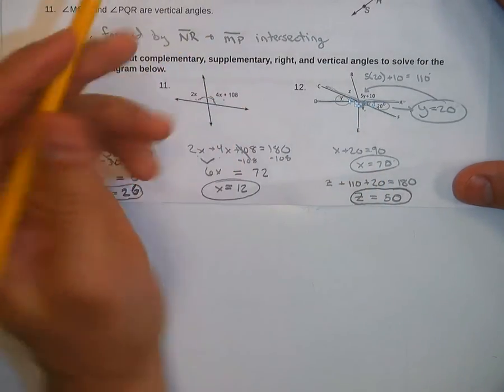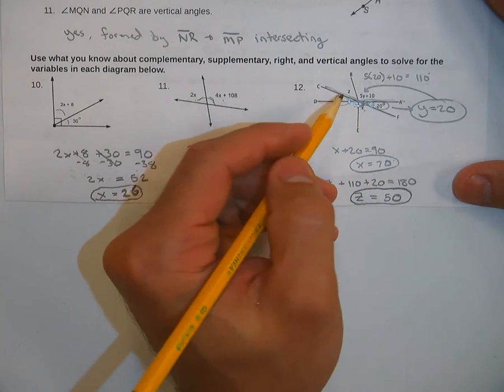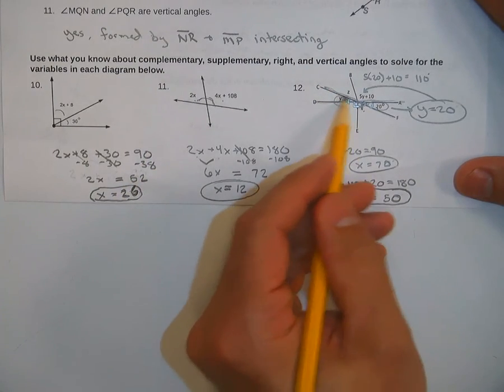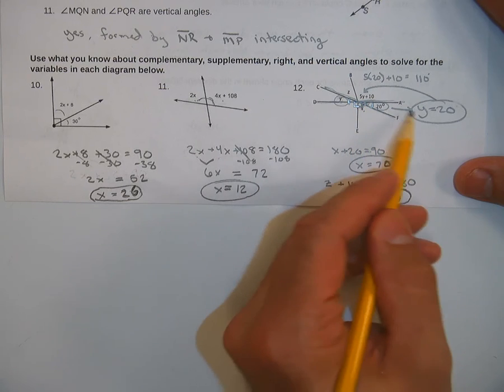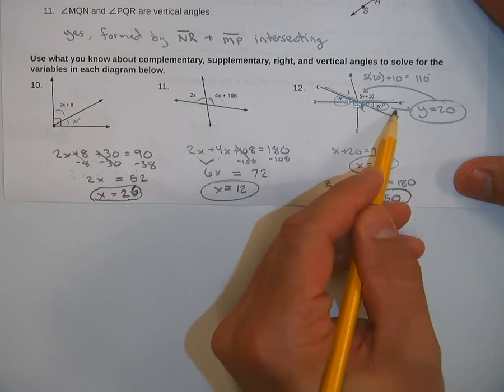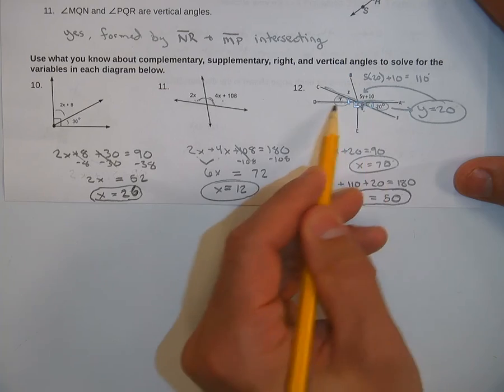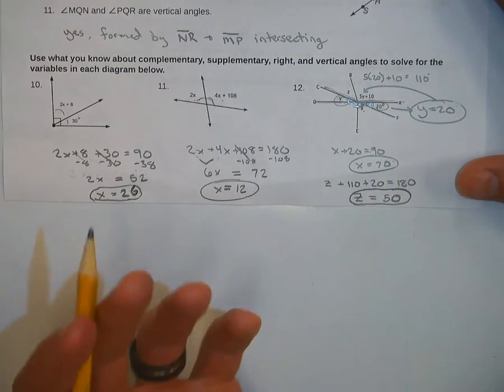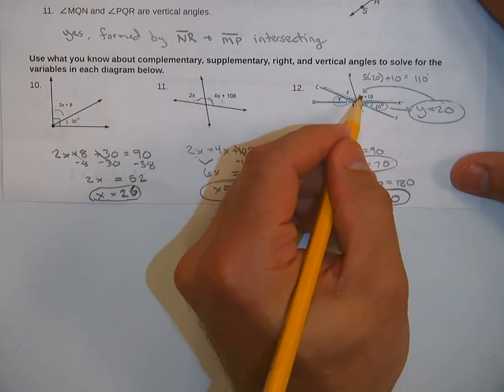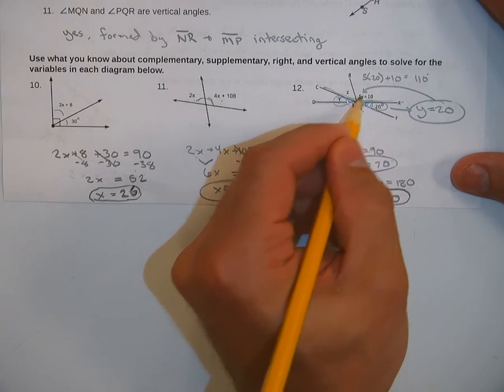Then once I found the y, see how this expression right here also uses a y? So I took that 20 that I found from here and plugged it in for y. If y is 20 right there, every y in the problem has to be 20 because it's the same variable. So I have 5 times 20, because y is 20, plus 10.